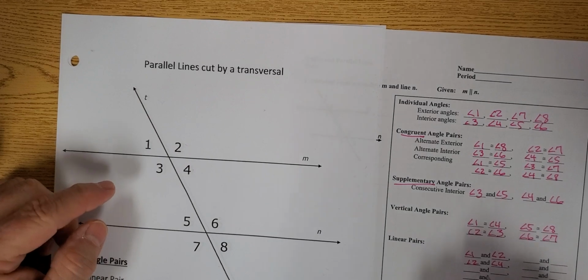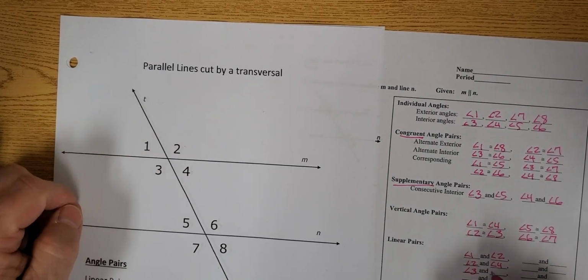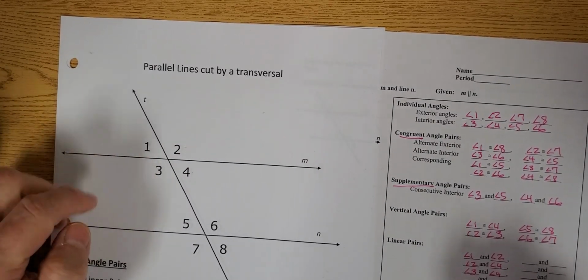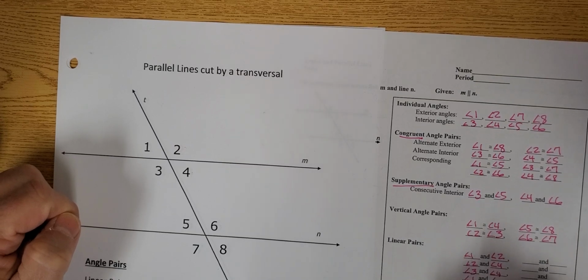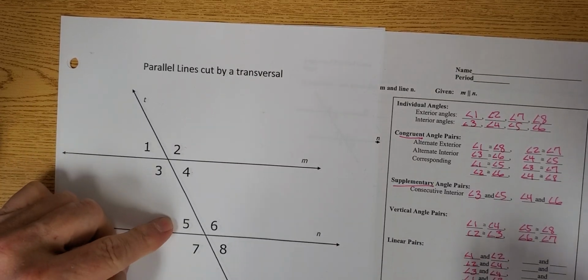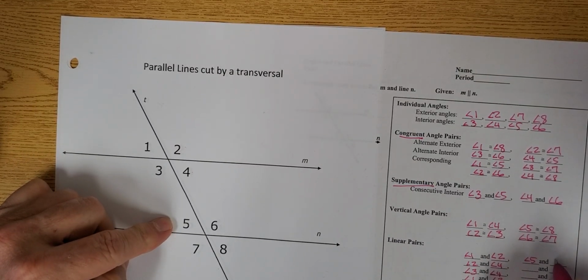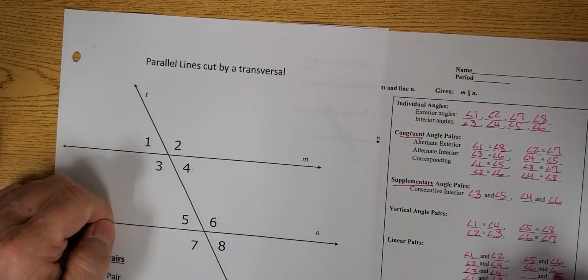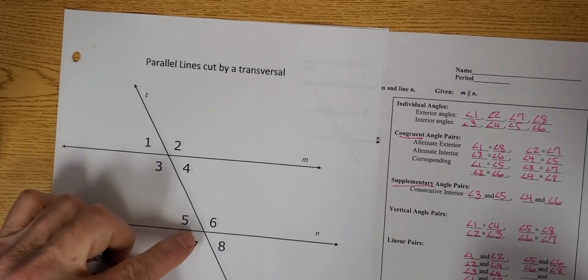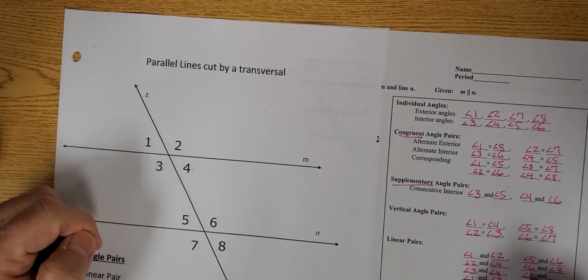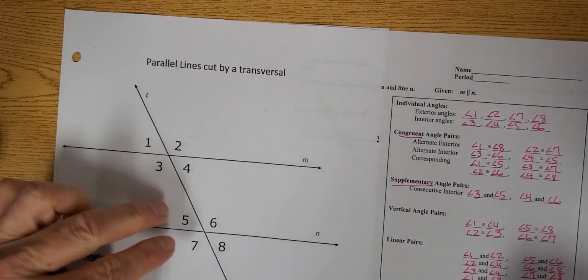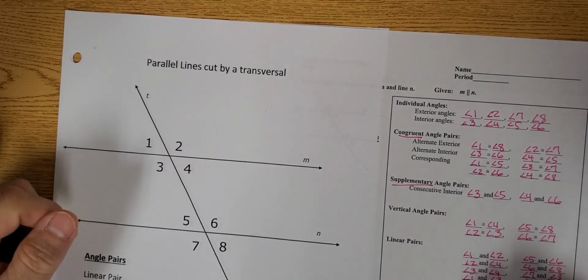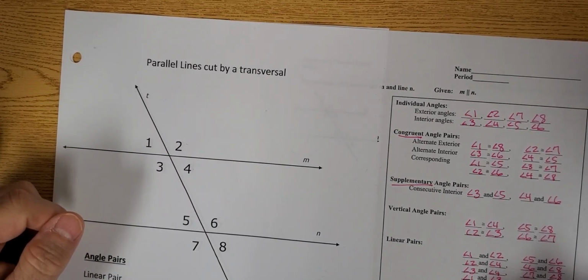And then angle 3 and angle 4. And then angle 1 and angle 3, right? Down here we've got angle 5 and angle 6, and then angle 6 and angle 8. Then angle 7 and 8 is a linear pair, and 5 and 7, so angle 5 and angle 7 are linear pairs.